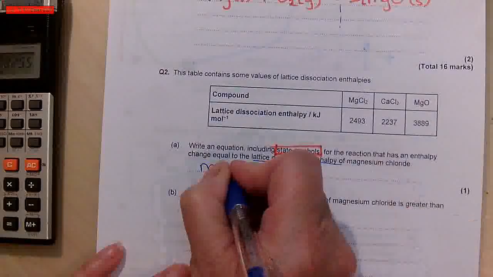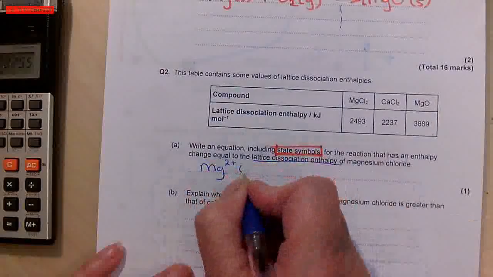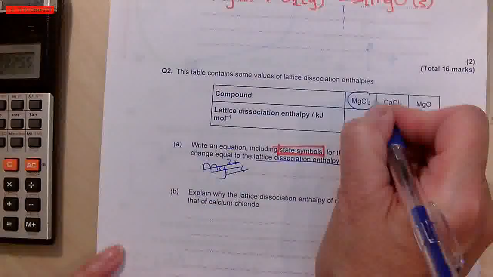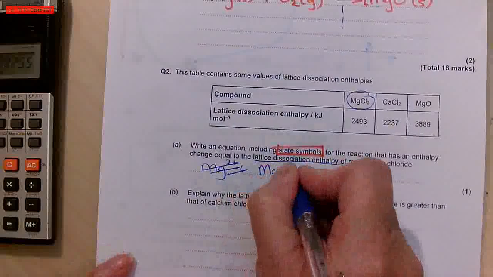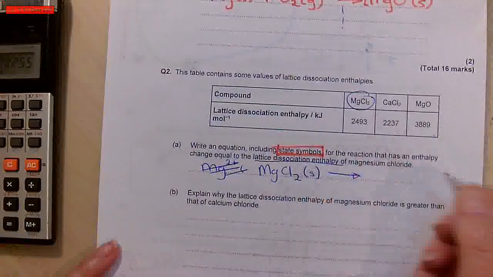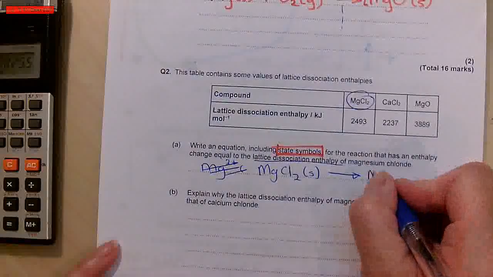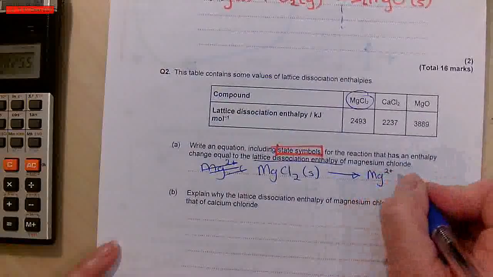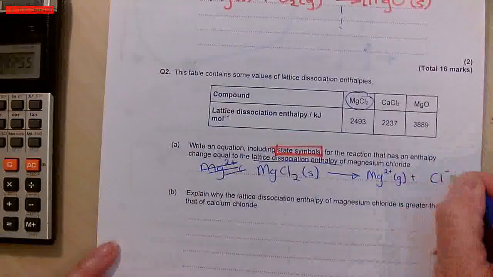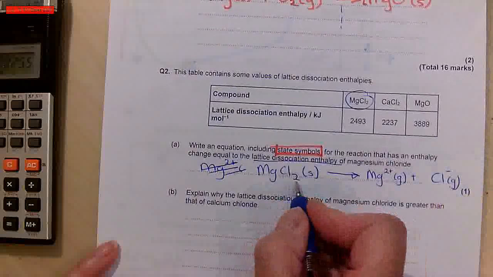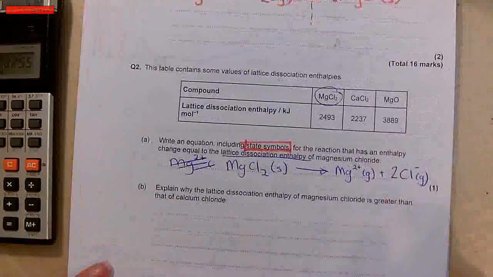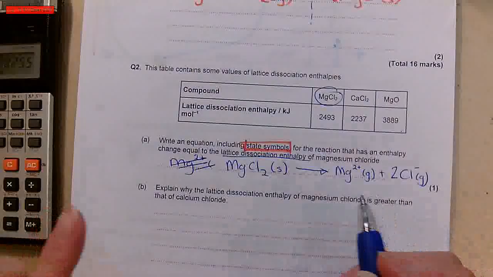So let's go with magnesium. We know it's group 2 plus. Here's magnesium chloride, so we'll just write magnesium chloride in the solid state. It's going to go, lattice dissociation, to magnesium ions in their gaseous state and chloride ions in their gaseous state. And we've got 2 chloride ions, so we need to put a 2 in front of that. Okay, so that's the lattice dissociation enthalpy.